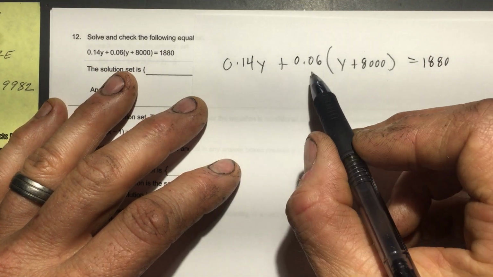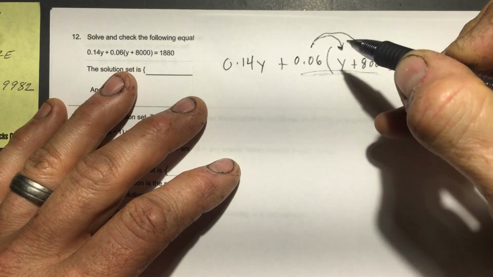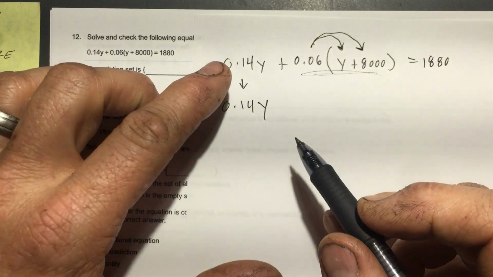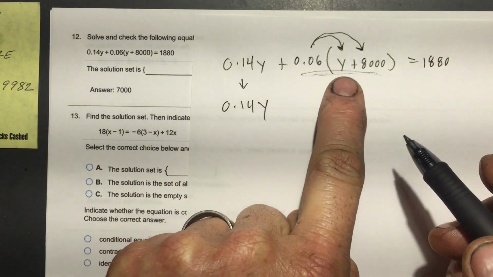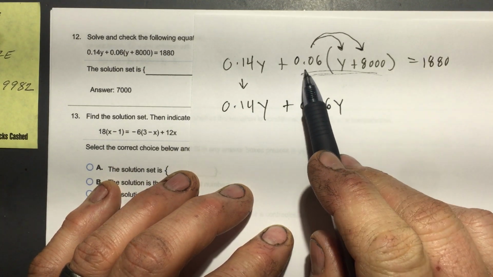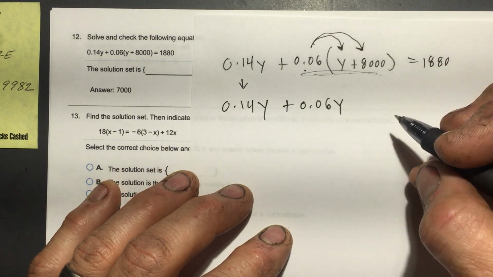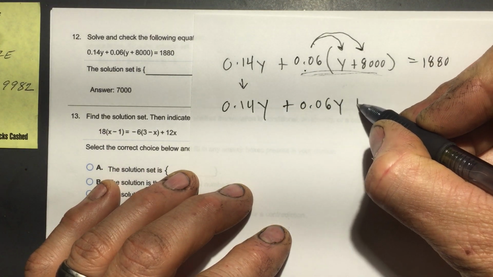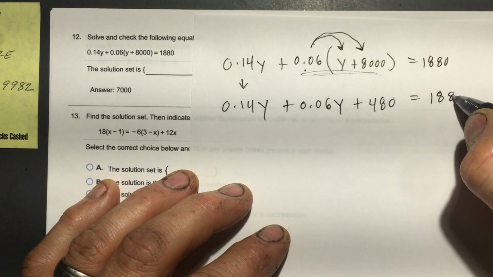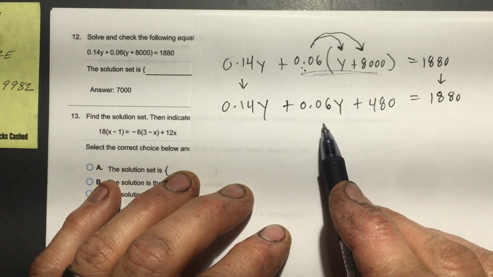All right, well, right here, we've got to distribute this. I got to do 0.06 times all this. So this I drop down, because we're not really doing anything with that right now. 0.06 times y is 0.06y. 0.06 times 8,000, that's going to be 480, I think. And that's 1880 over there. We can't do nothing with that, so we just bring him down. But I distribute this times both of these.